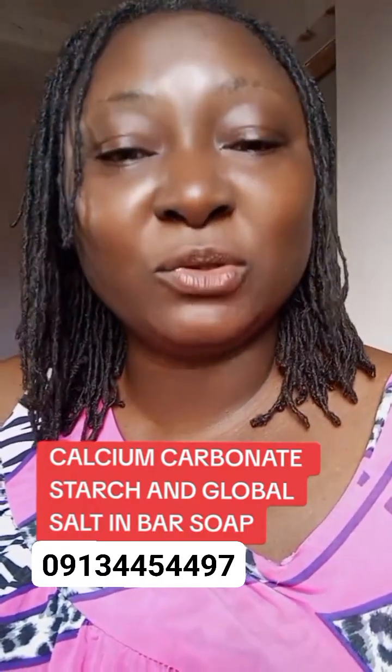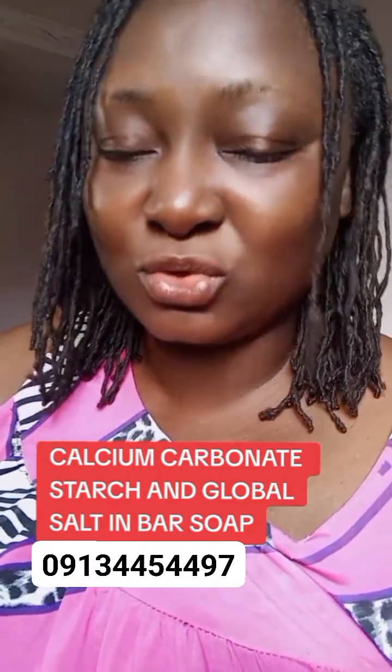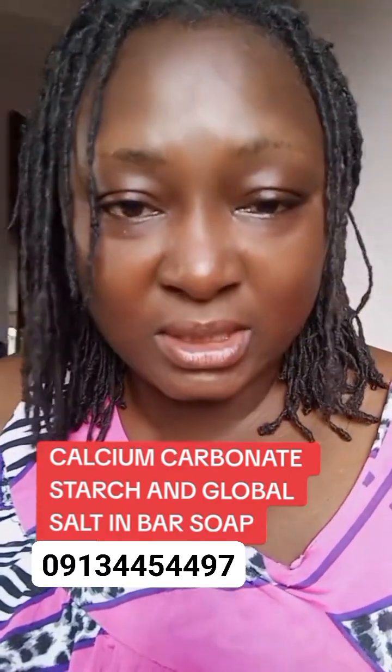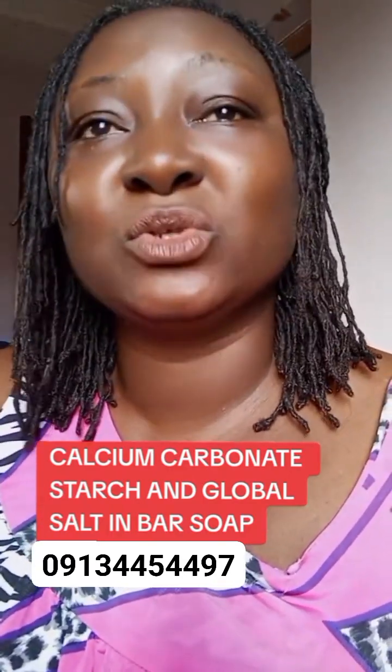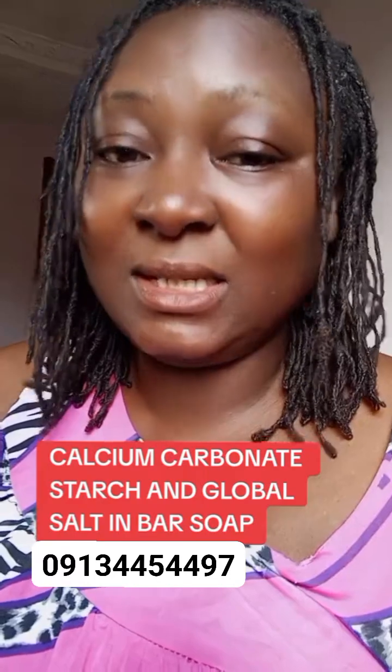Then the number 2 question, can I add starch to my soap? And can I also add starch and calcium carbonate to my soap? Yes. You can add starch to your soap. Starch will act as a thickener. Okay. It can even improve separation. But you don't put starch too much or anyhow in your soap. And yes, you can add it together with your calcium carbonate because it will help improve the texture of your soap also. Starch gives your soap this kind of gel-like consistency and look. But as I said, you don't put it too much in your soap.